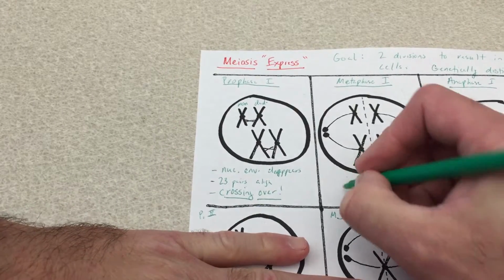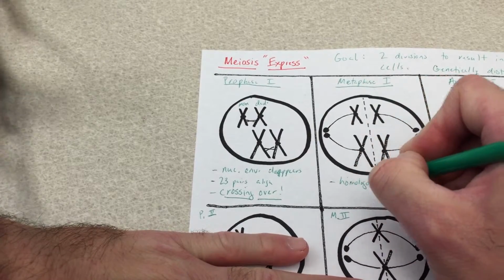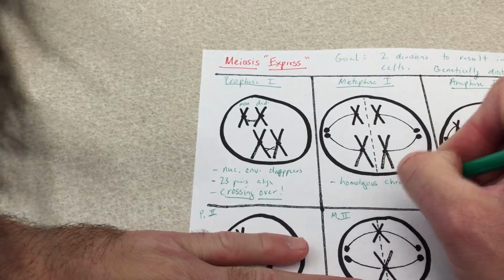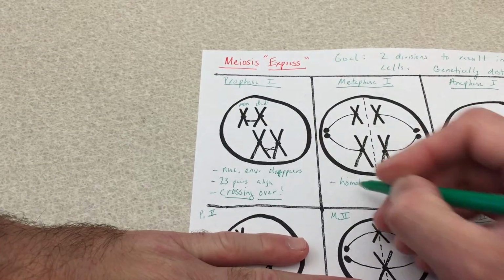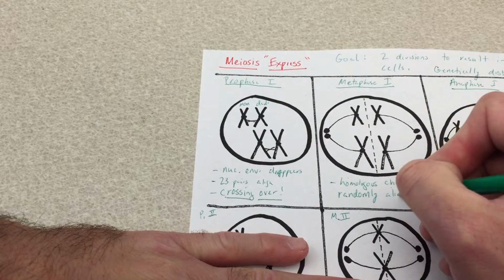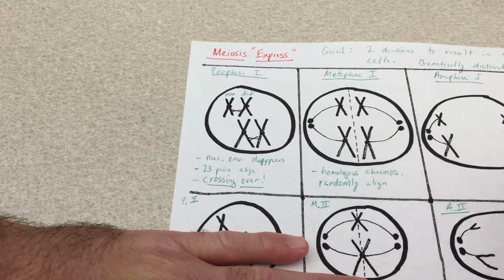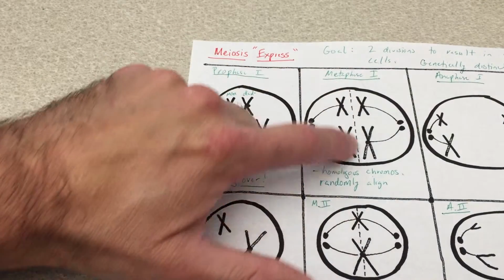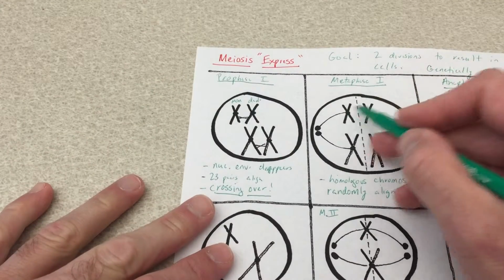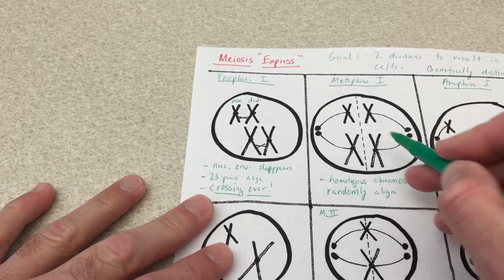Rather, the difference here is that the homologous chromosomes randomly align on either side of the metaphase equator. Okay? So rather than straight down the middle, we get the homologous chromosomes, 23 pairs aligning on either side.